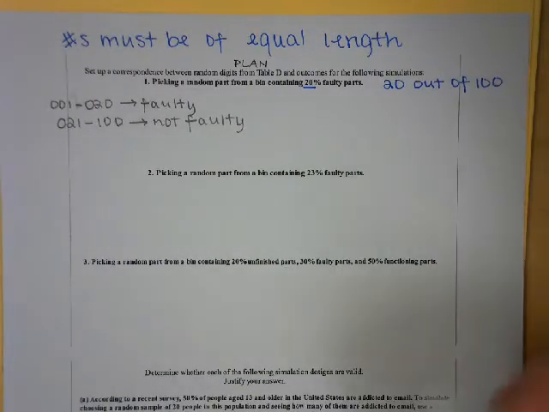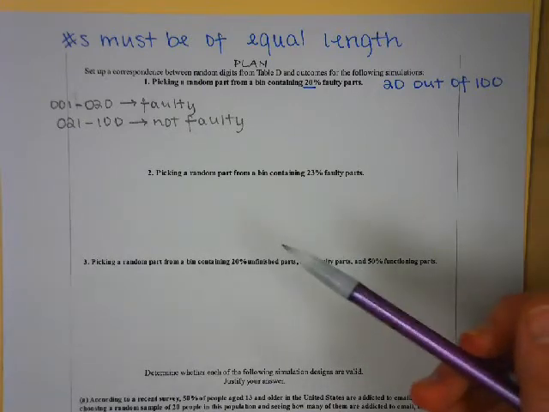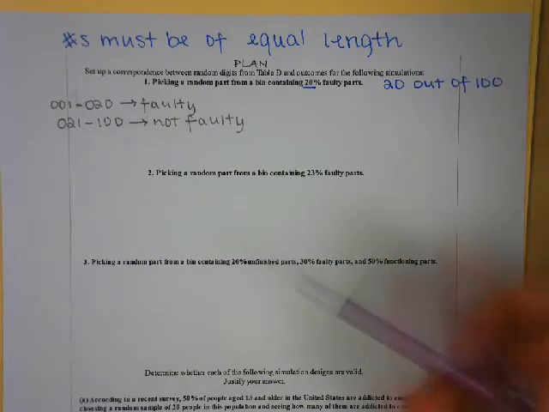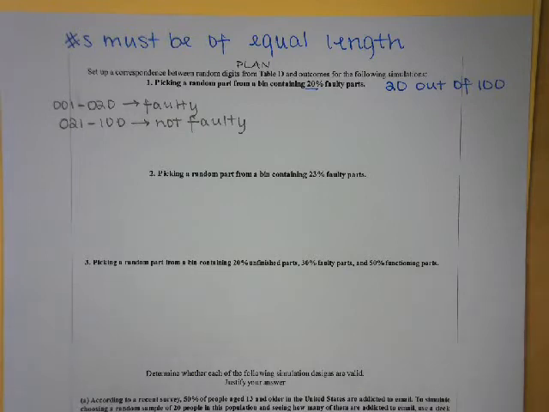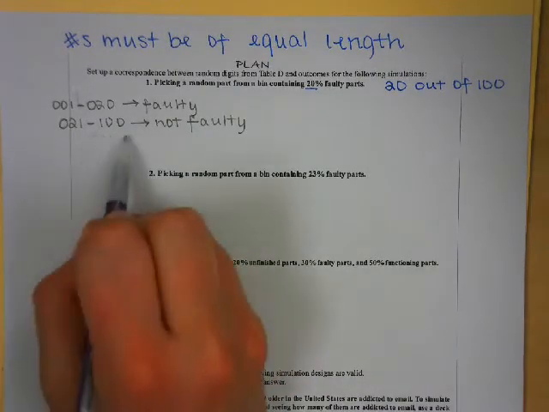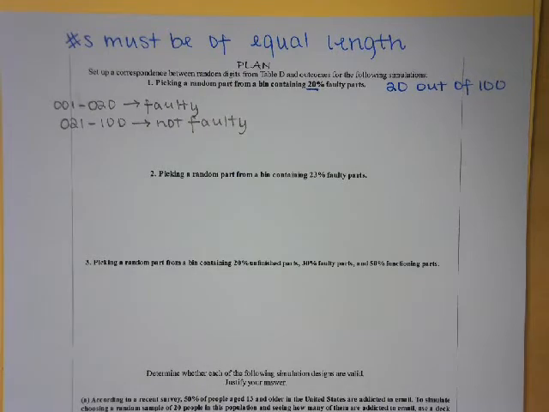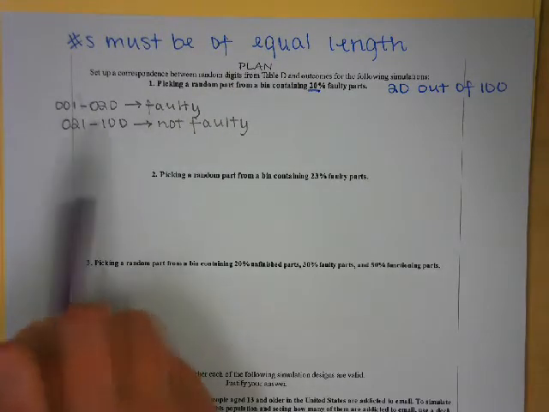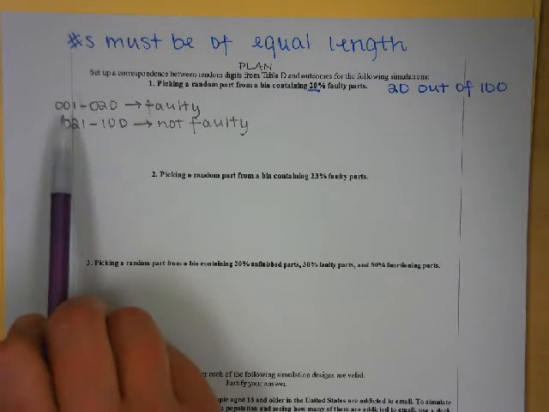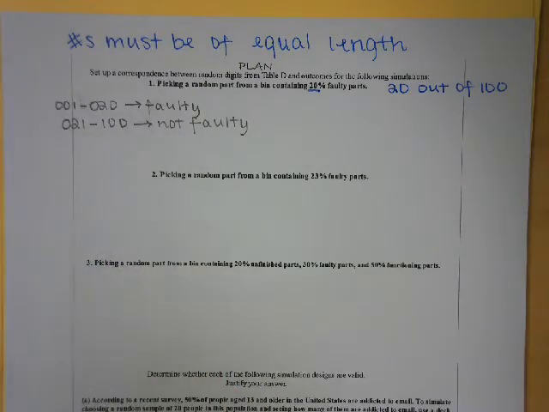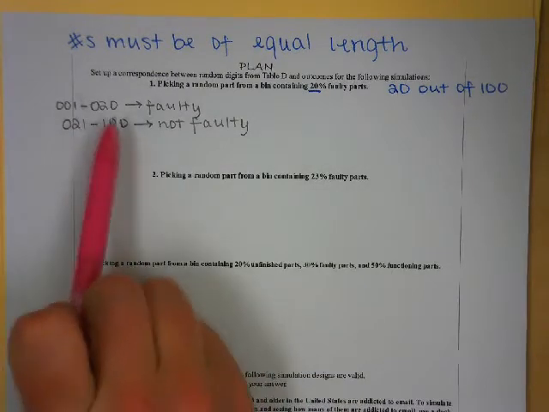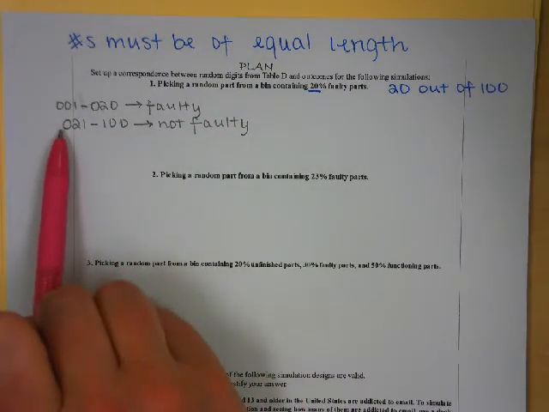Now they all have equal length, so I would know that when I got to that 100, I actually read it as 100. Now I personally want to read as short of numbers as possible, because trying to read 3 digits and keep track of things is, in my opinion, a lot of work. So there is a way that we can use 2-digit numbers here.